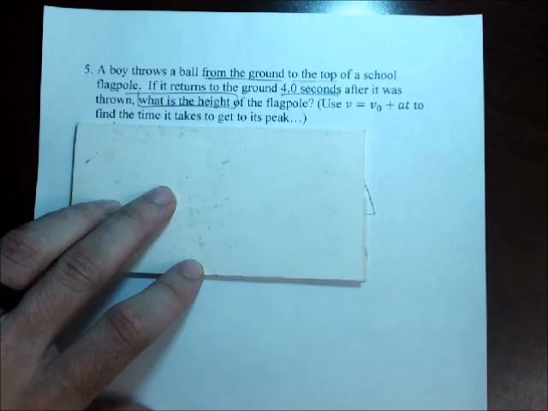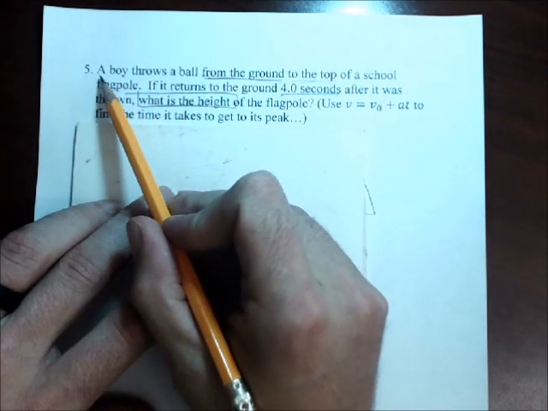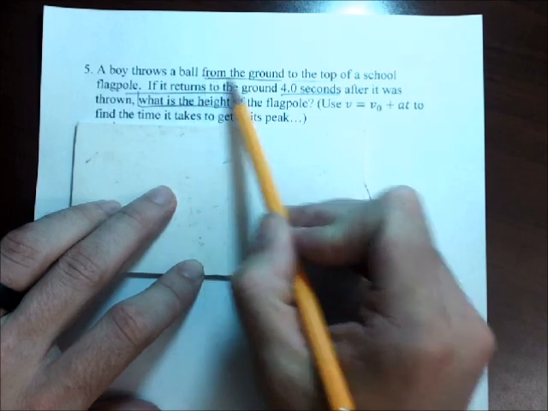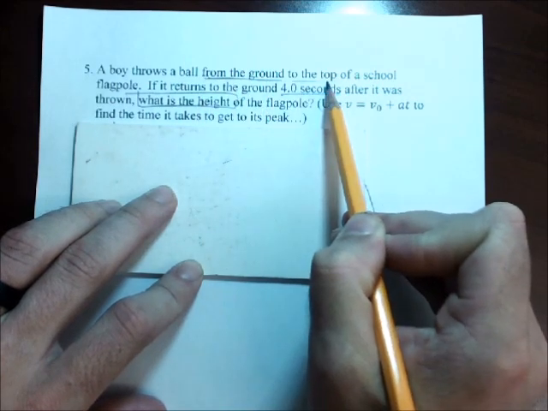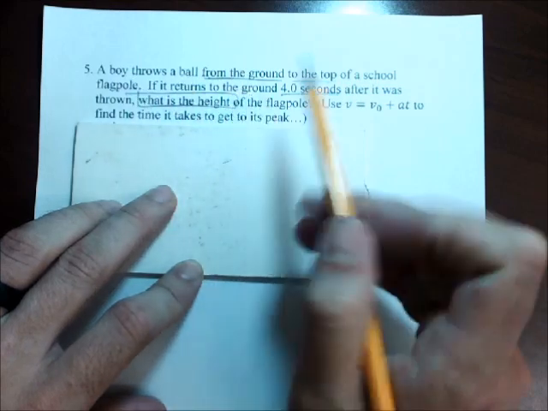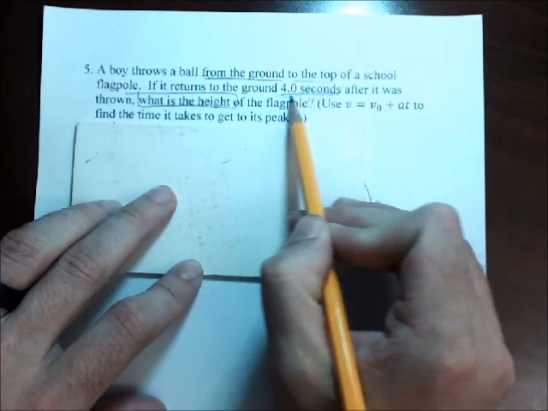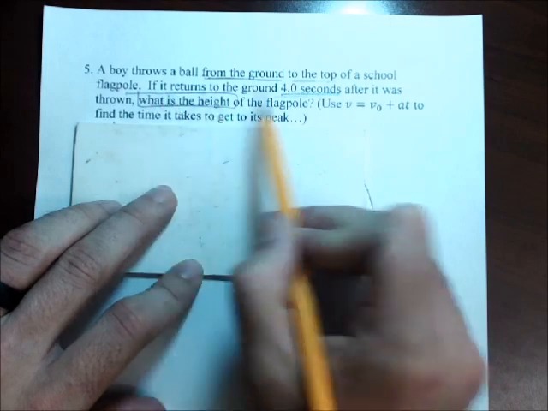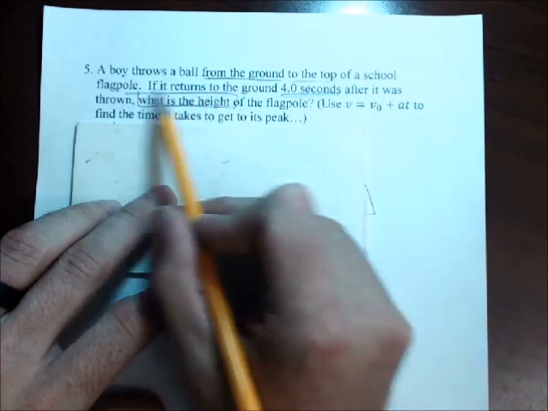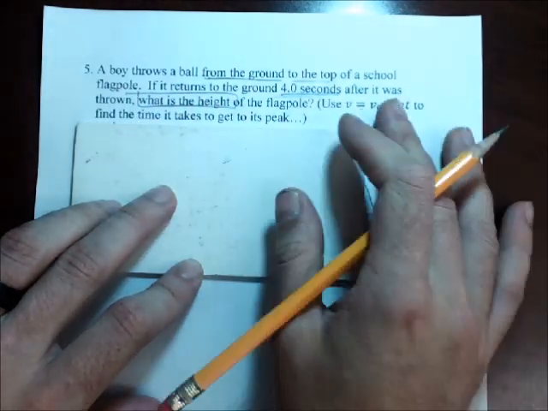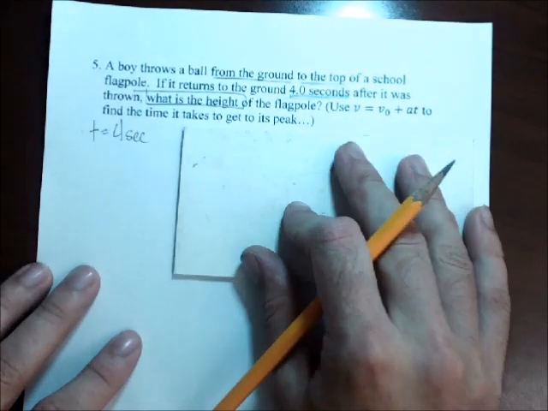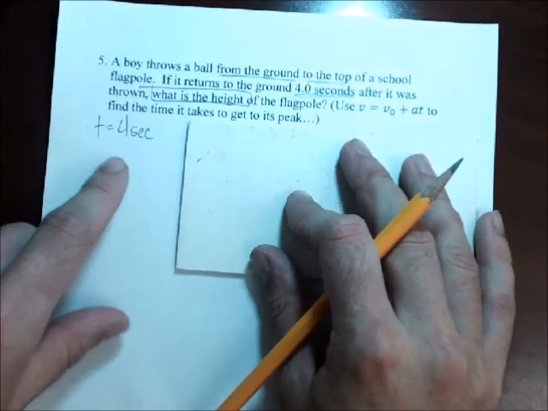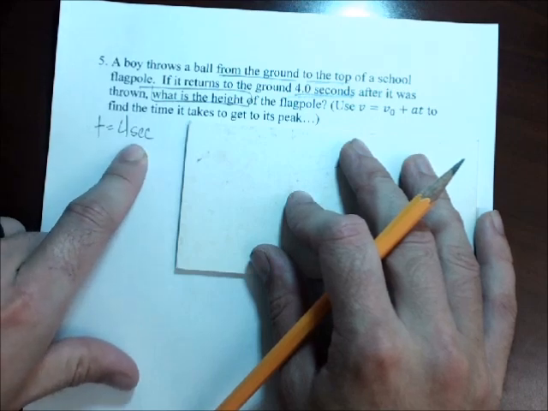Alright, so a couple of things that we can pull from this. We're going to read through the question again. A boy throws a ball from the ground, so it's starting from the ground, to the top of a school flagpole. If it returns to the ground 4 seconds, so that's important, we need to underline that, after it was thrown, what is the height, there's our question, of the flagpole? We don't really have a whole lot of information that they've given us here. Really, the only solid piece of information that we have is that the time is equal to 4 seconds.